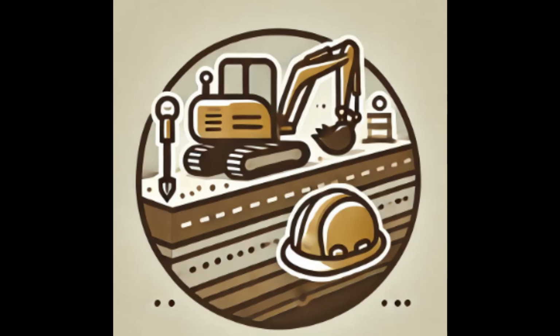Yeah, that's a good point. OSHA gives them 24 hours to respond to those location requests, unless, of course, your state or local laws say otherwise. But after that 24 hours, you can proceed cautiously, but you've got to use that detection equipment. No digging blind. Safety first, right. Okay, so we've got a clear zone. We've avoided those underground surprises.